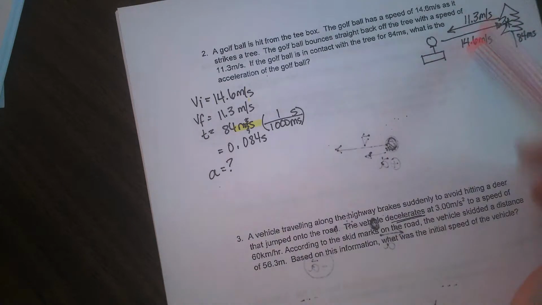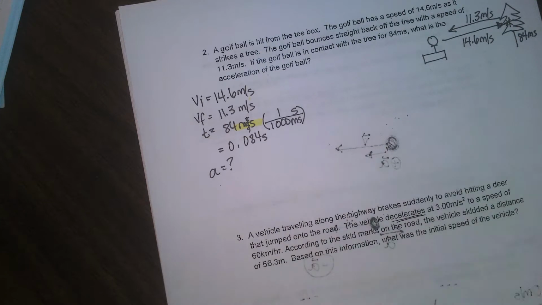What did we write down the directions for in the picture? Positive and negative what? What's 11.3 and what's 14.6? Right. Initial velocity is going to the right, so it's going to have a positive direction.